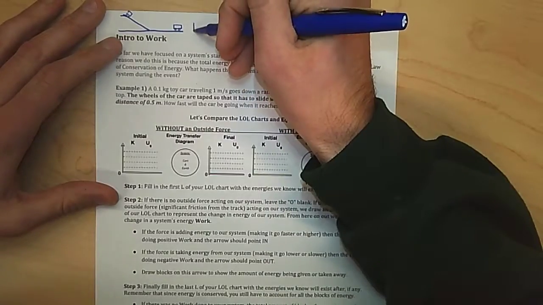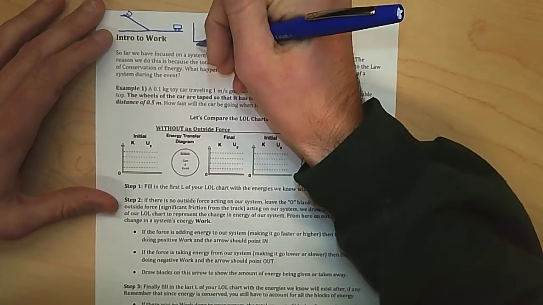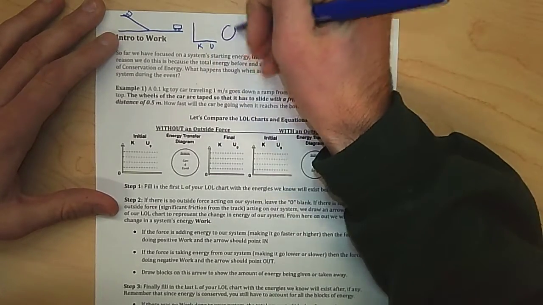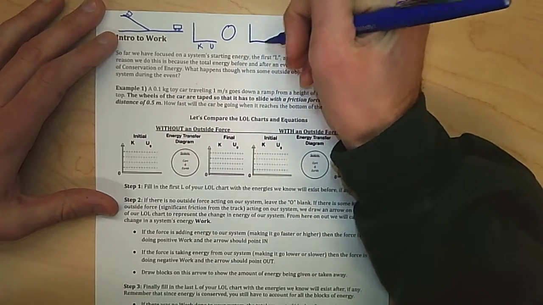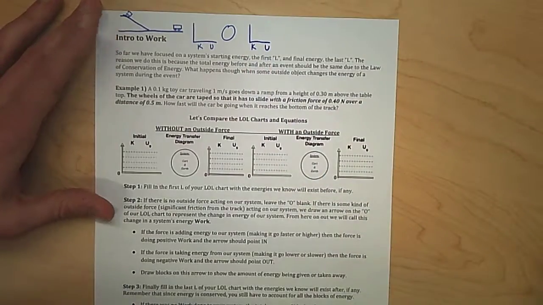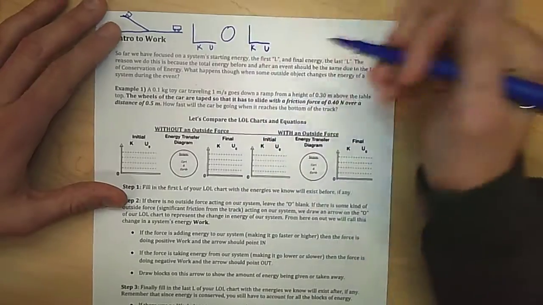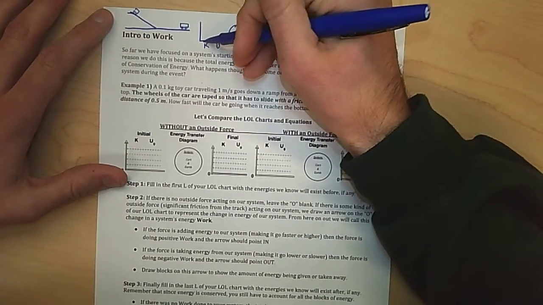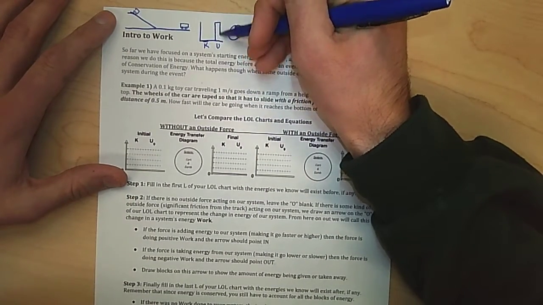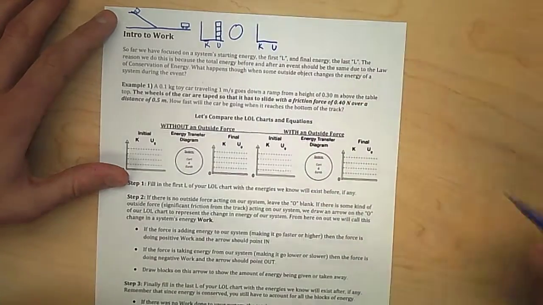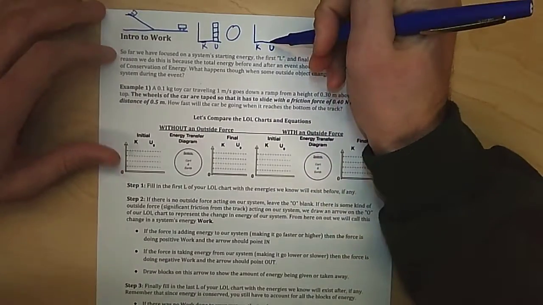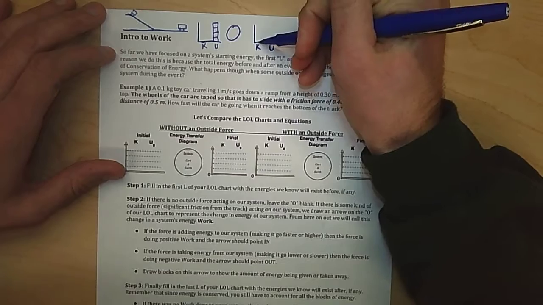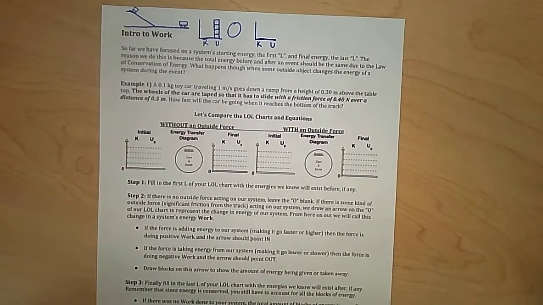If we were to draw an LOL for this, by the way, where this is KU, O, L over here, what we would end up drawing is, at the beginning, it's at rest, so no kinetic, but it has a height, so it has potential energy. And then at the bottom, we could say that's 0 meters, so no potential energy, and no kinetic energy, because like I said, it stopped right here.